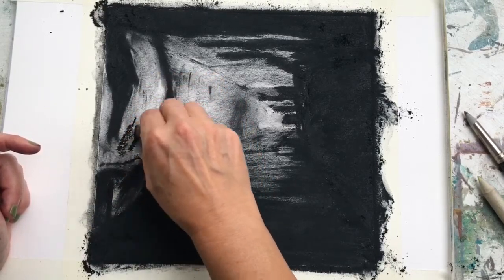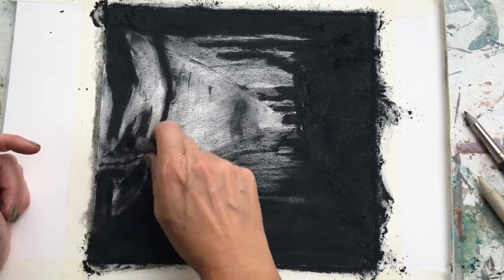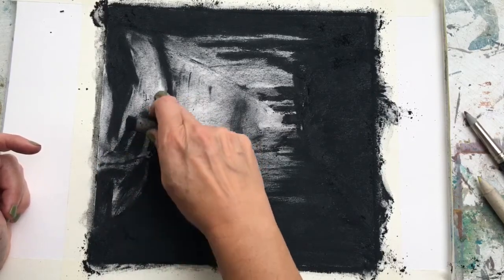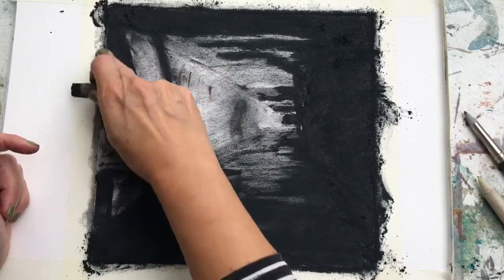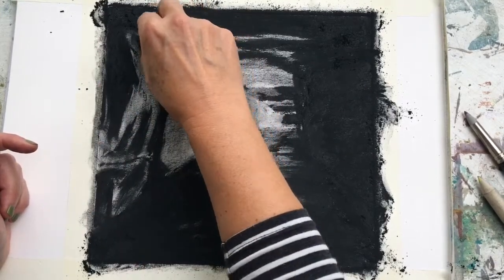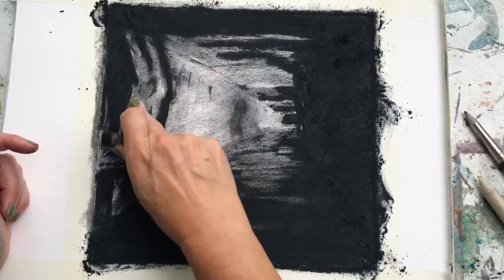It might be that you attempt this one, see how you like it. If you enjoy using the pastel, then you can carry on with it, or you can have a go at using one of the other images. I'm including several images here for you to play with again.